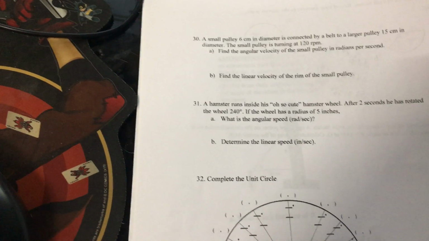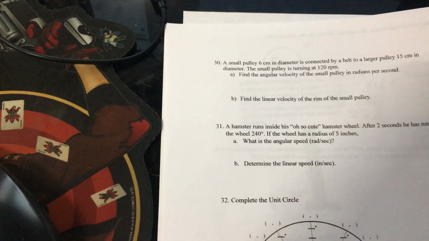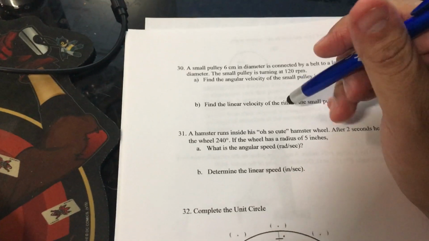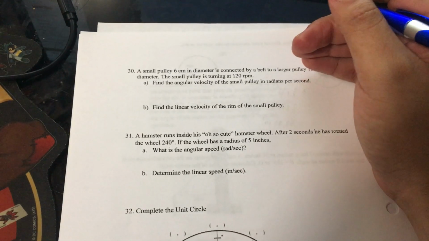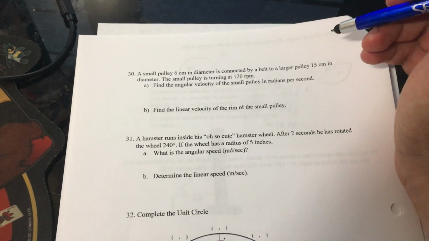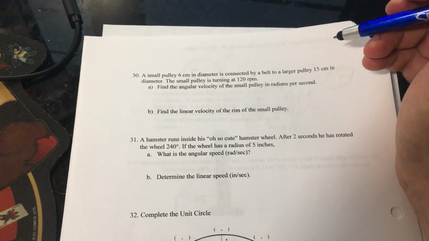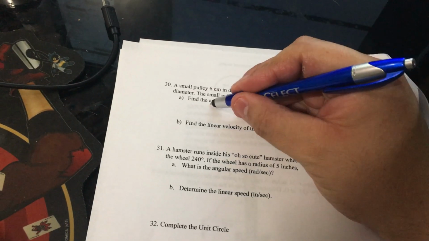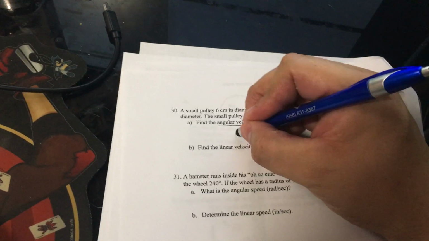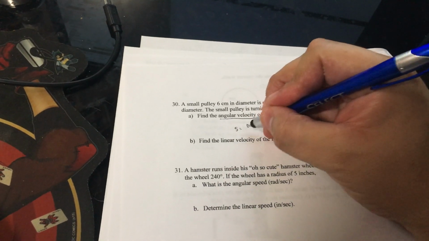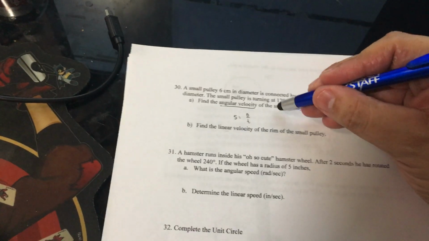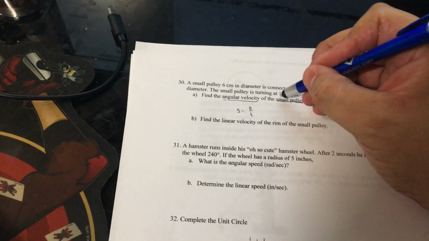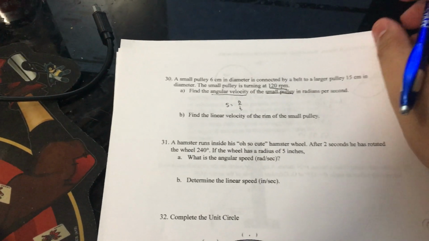So here they're asking for the angular velocity. I'm going to go through both of these with you. Well, at least some of it. Okay, so here, find the angular velocity. So here, guys, this is the equation: theta divided by time. Okay, so here, if I read this, they want to know for the small pulley. And I know the small pulley is turning 120 revolutions per minute.